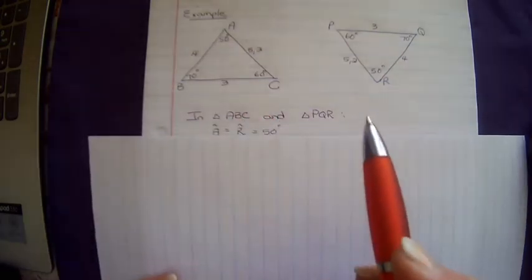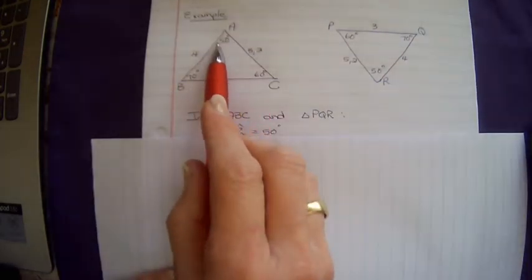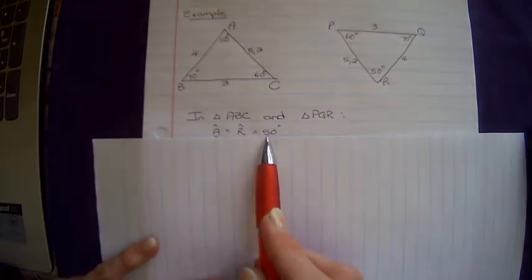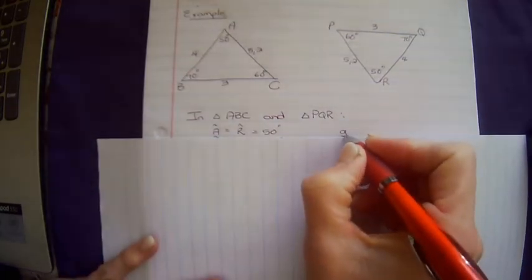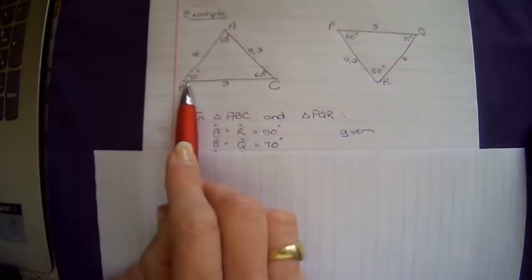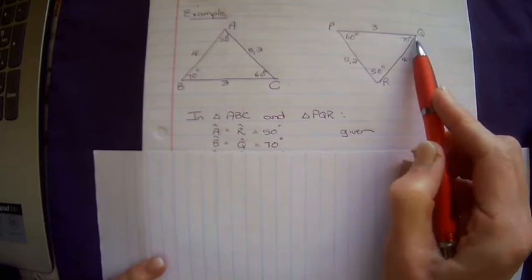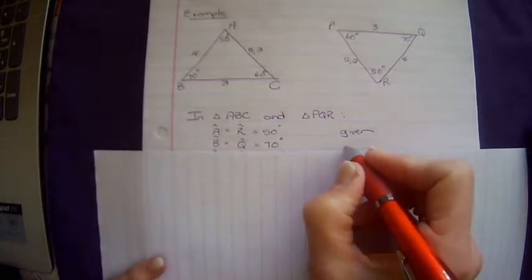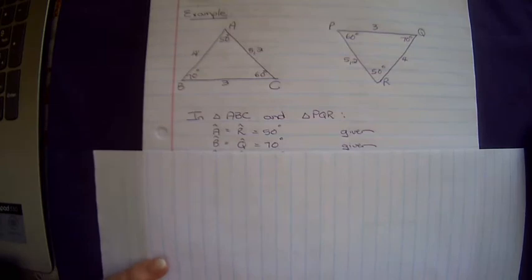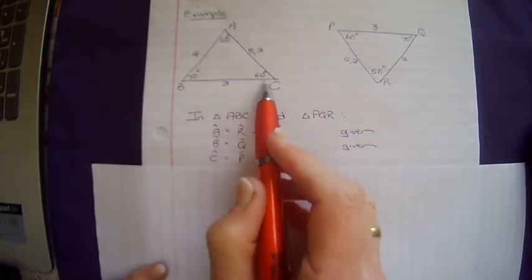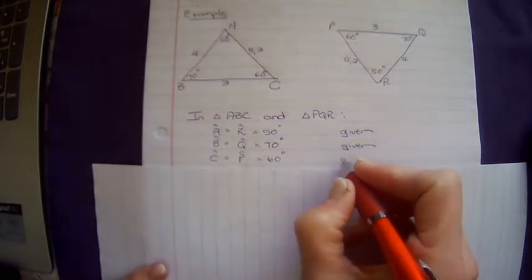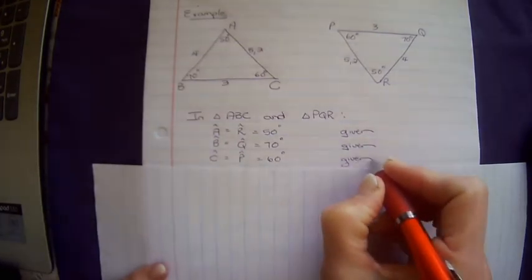So I know angle A is 50 and angle R is 50, so they are equal to each other. This was given. Angle B is 70 and angle Q is 70. So that is equal. They also gave me that, so I can write the reason: given. Angle C is equal to angle P, both of them 60, so that was given.